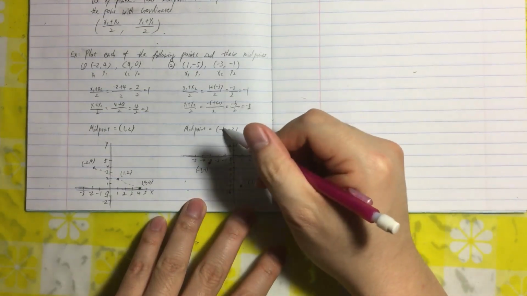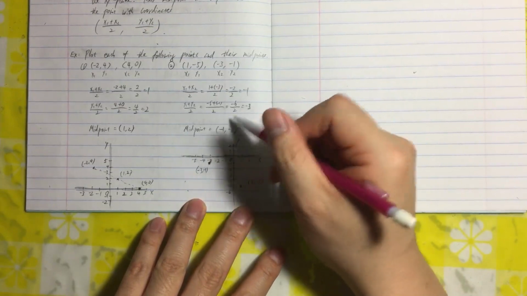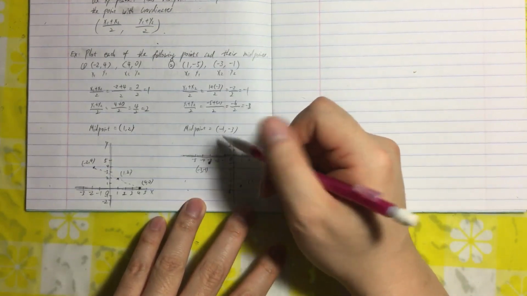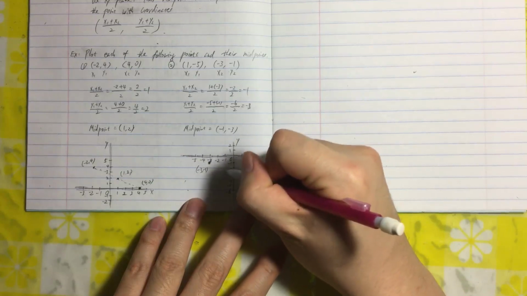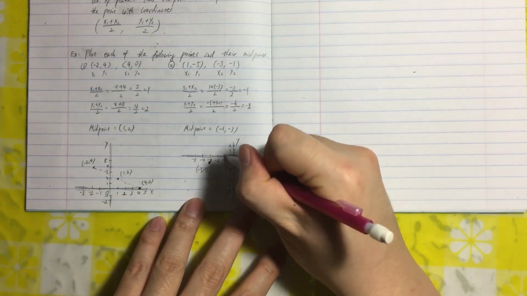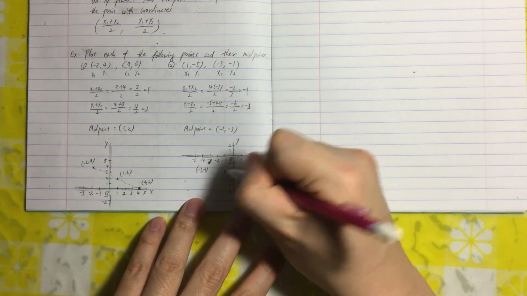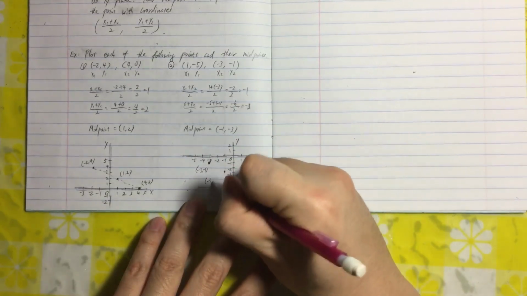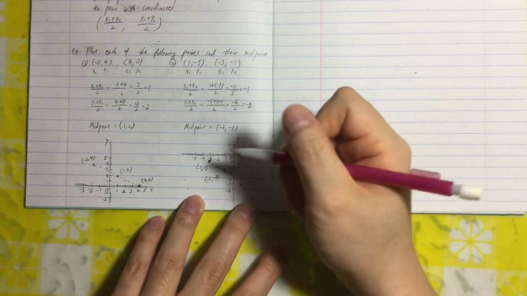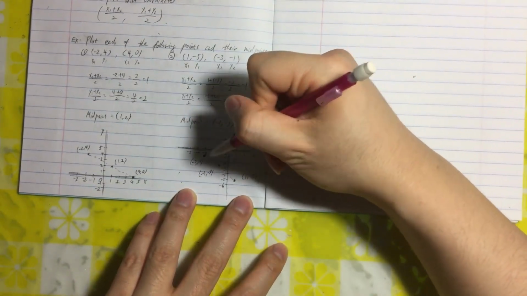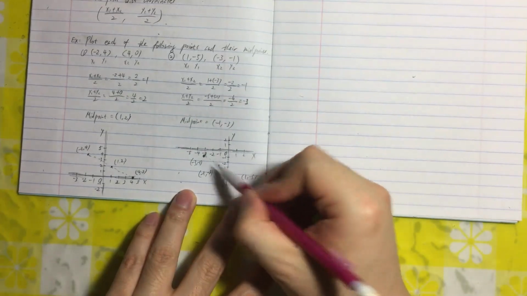The midpoint is negative 1 comma negative 3. So x coordinate is negative 1, y coordinate is negative 3. It's here. If we connect the points, we can see that that's the midpoint of these 2 points.